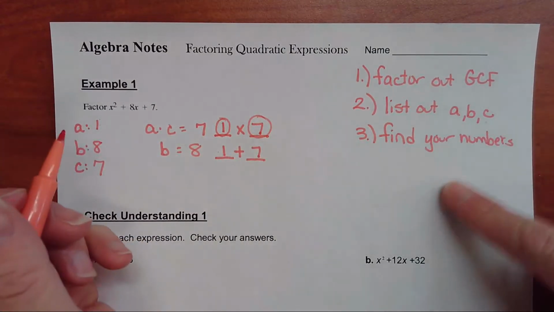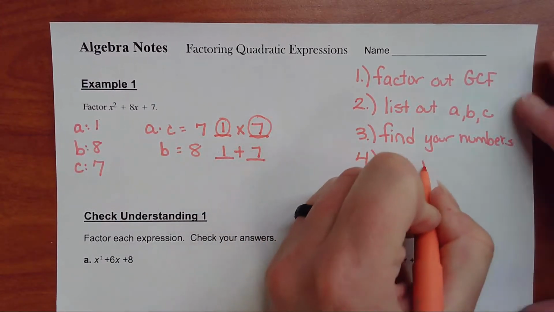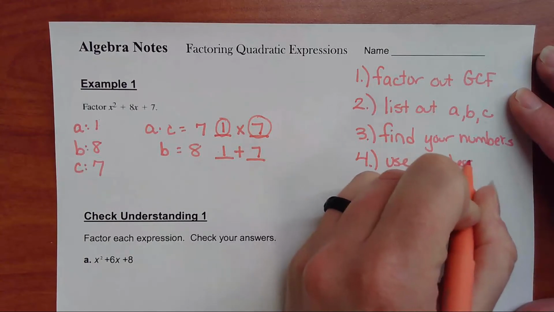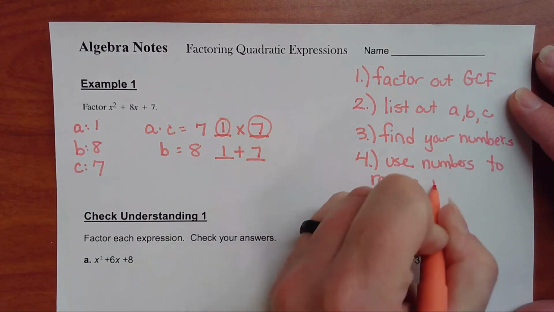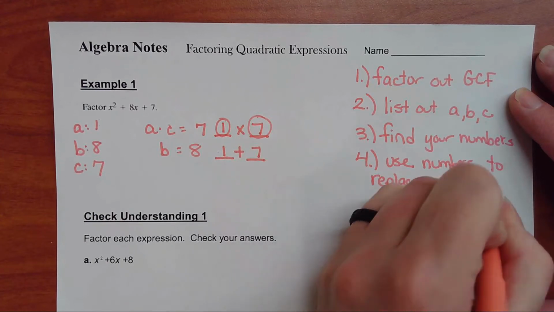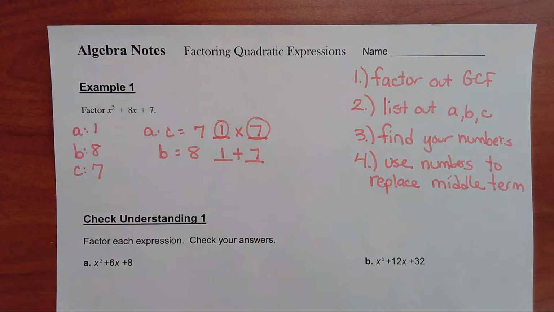Once you find your numbers, then you're going to use numbers to replace the middle term. So we go, this is like the very first problem is going to take the longest because we're writing all this out. I promise they don't all take this long.